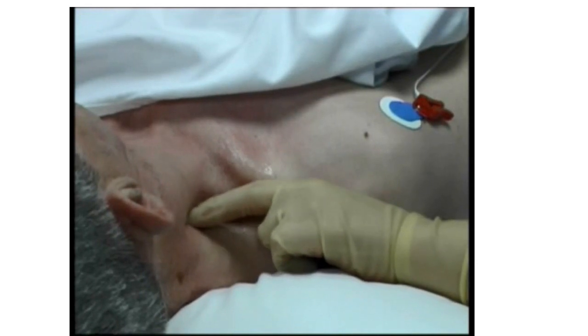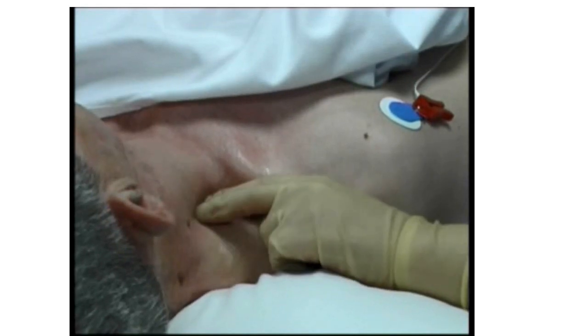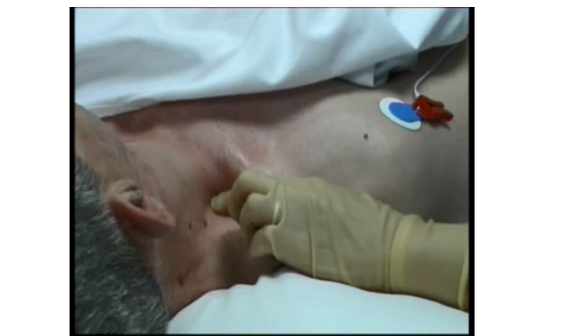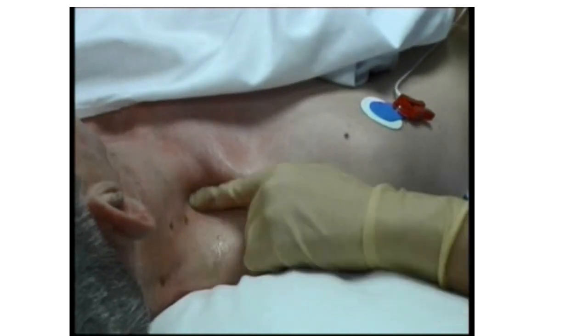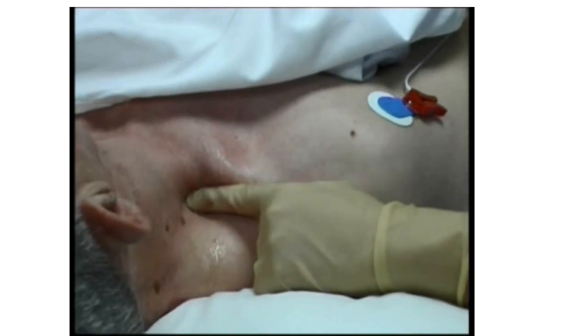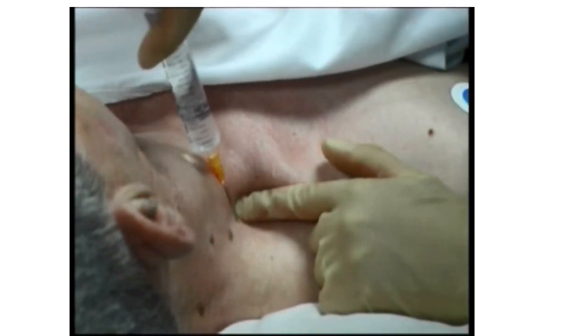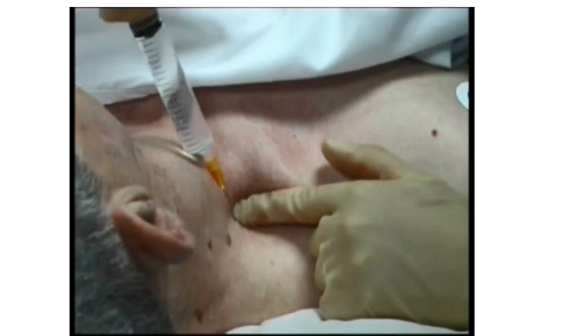But now we move down to the lowest point at which we can feel that groove. And Kim's finger is now, this is important, these short beveled needles are a bit uncomfortable going through the skin on their own, so using a 25 gauge or even smaller if you can get hold of them to do an intradermal wheal is important. And only intradermal.